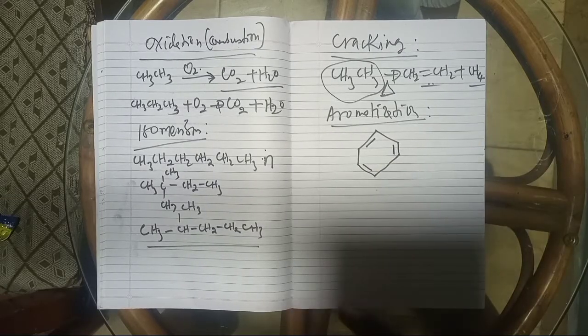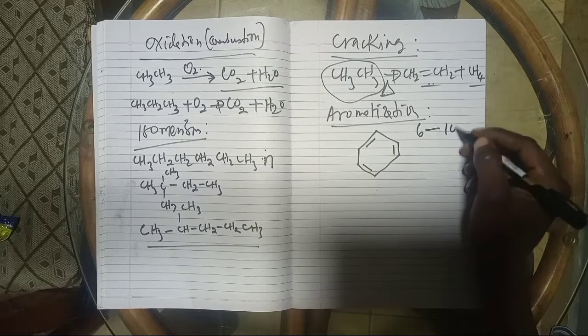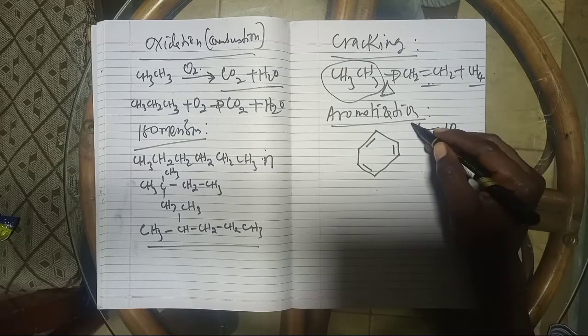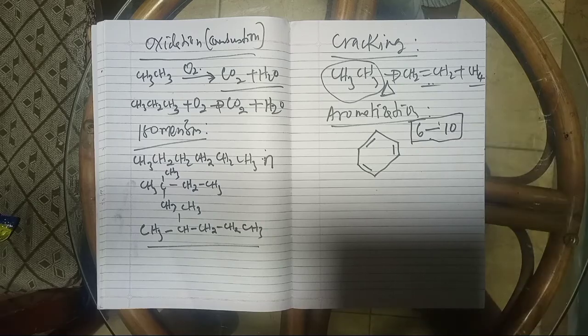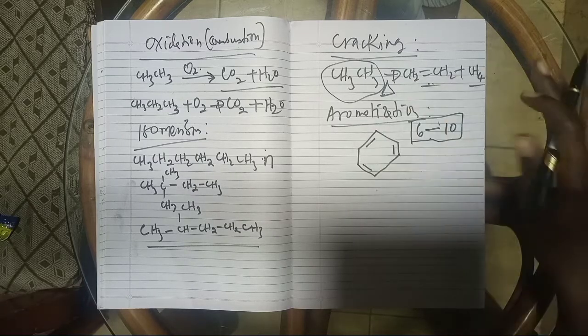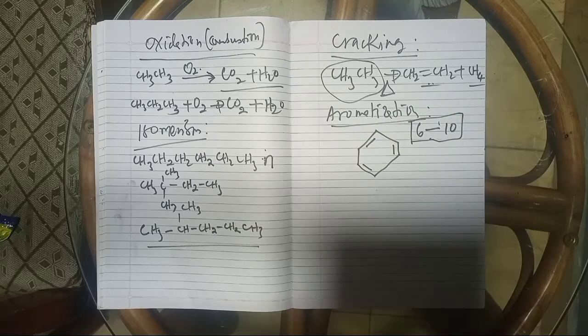Now, alkane can be converted to benzene structure, ambazo ni alkane kuanzia 6 to 10 carbons. Maana yake kuanzia 6, more than 6 and 6, this can be converted to benzene structure and their relatives, lakini kutengeneza cyclic structure ambapo tunaita aromatization. Kwa hizo ndo properties ambazo kwa ujumla tunaweza tukazungumza.